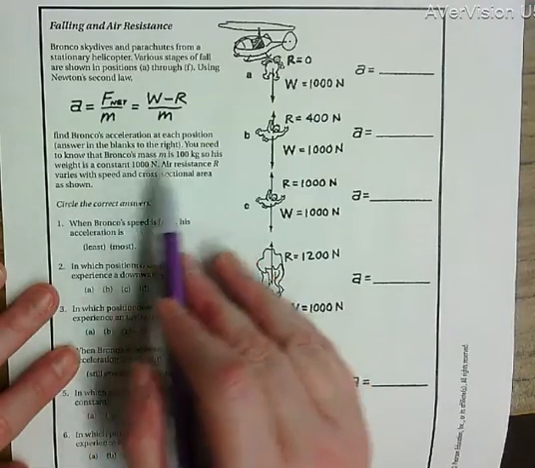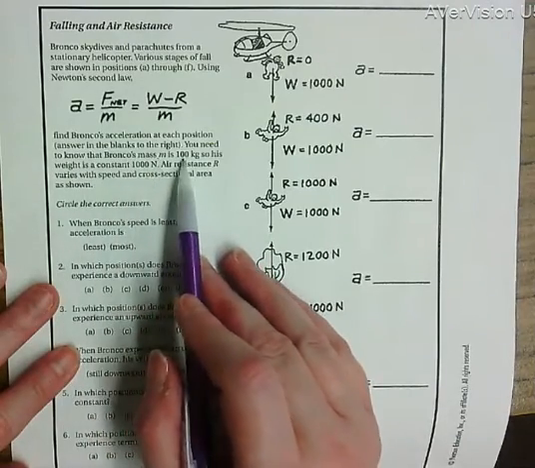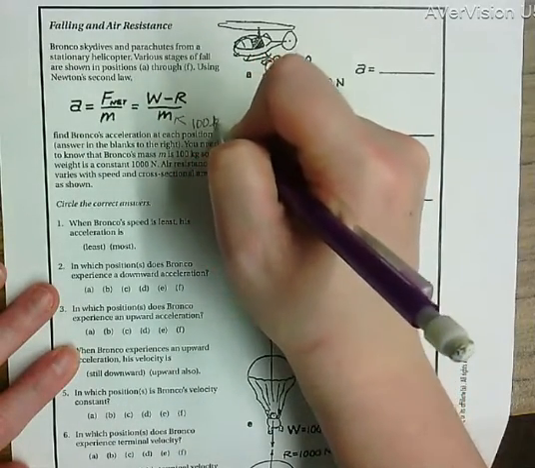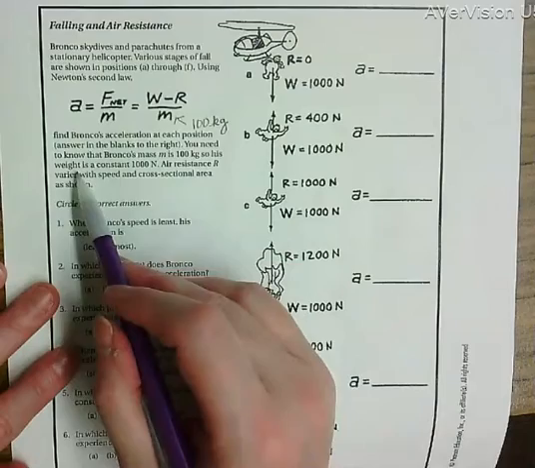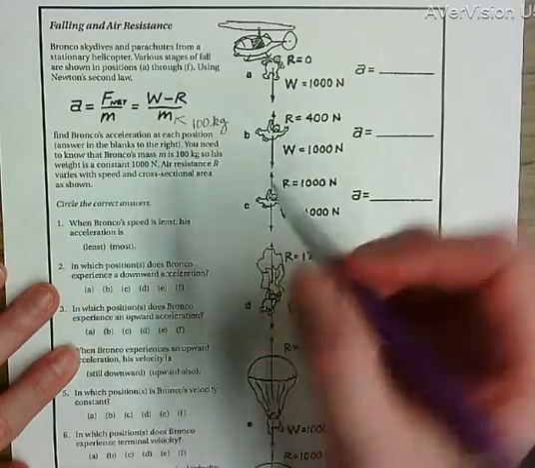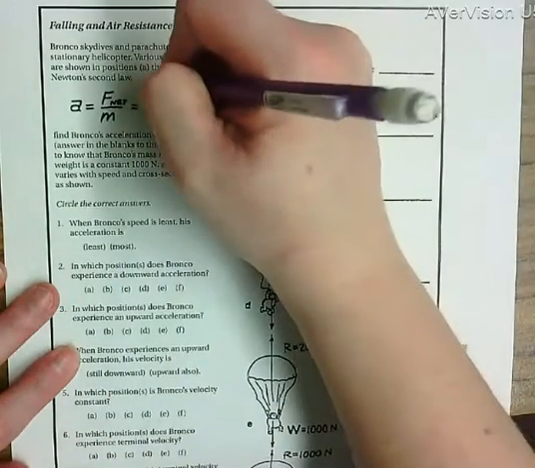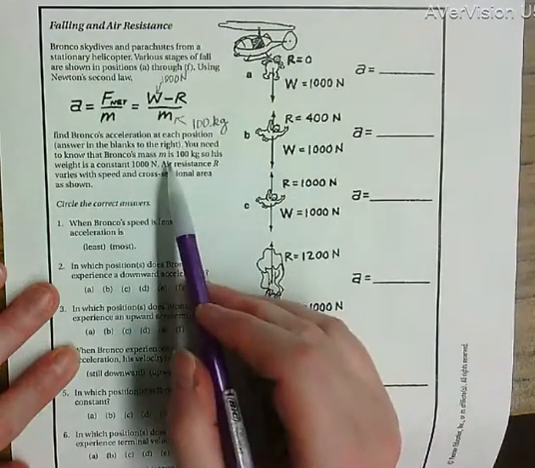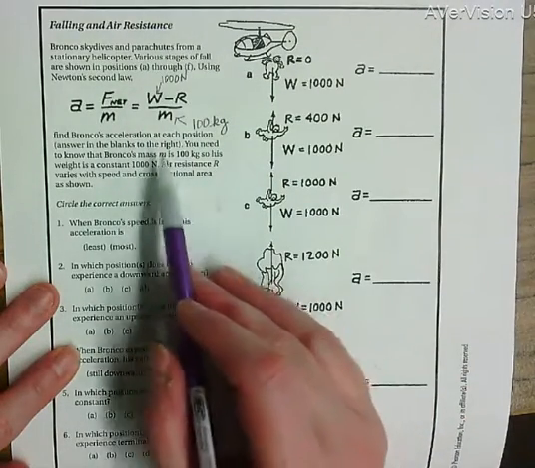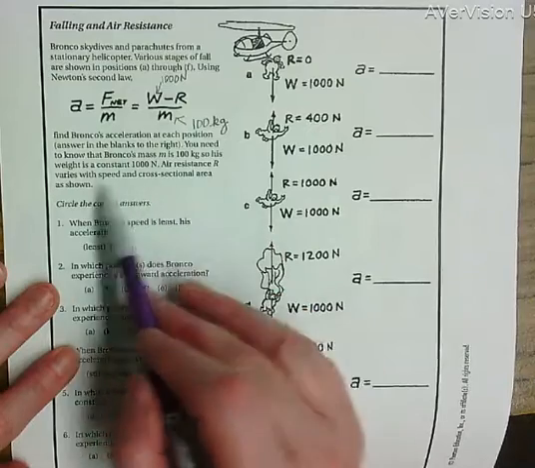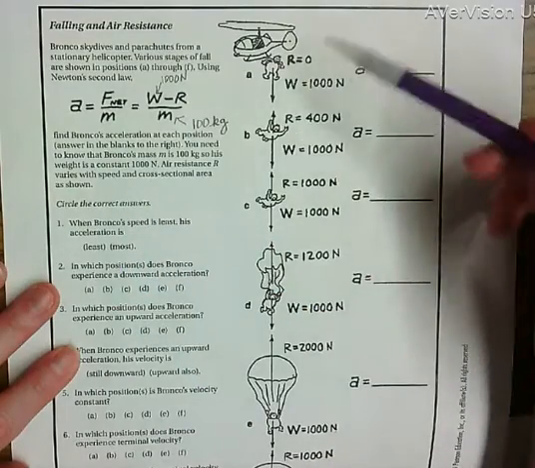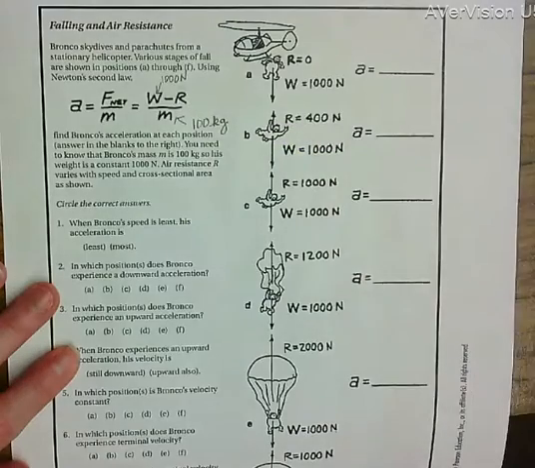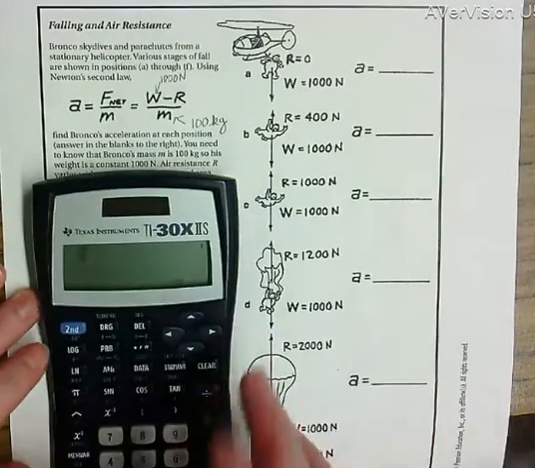Answering the blanks to the right, you need to know that Bronco's mass is 100 kilograms. So for this, we're always going to plug in 100 kilograms. His weight is a constant 1,000 newtons. Notice the weight in every picture is 1,000 newtons. And air resistance R varies with the speed and cross-sectional area as shown. So the only thing that's changing is the air resistance.